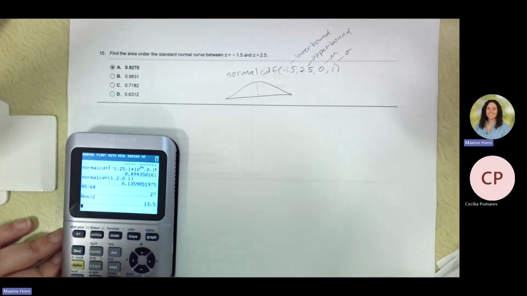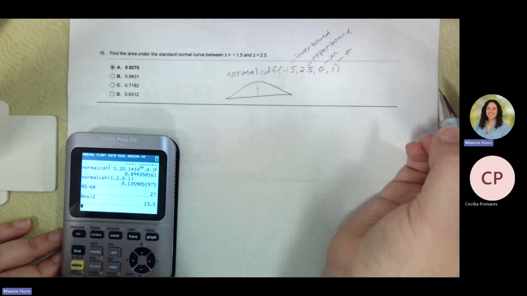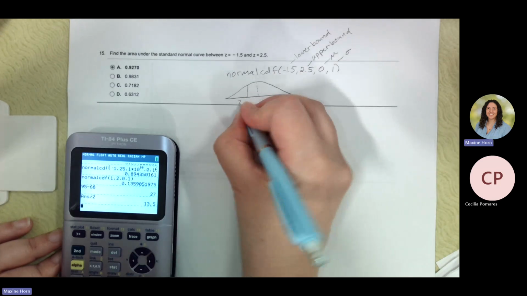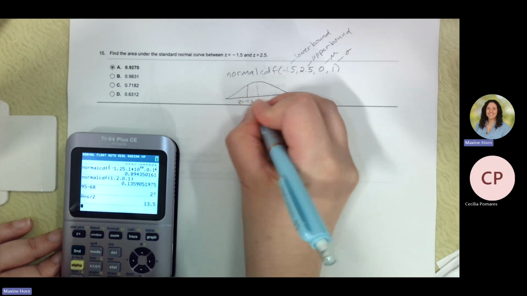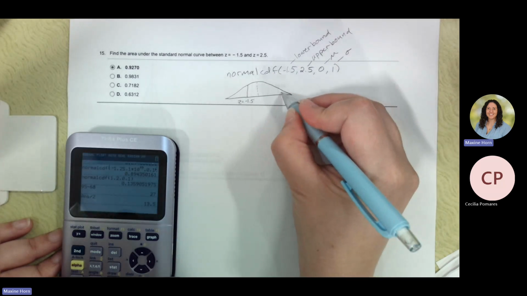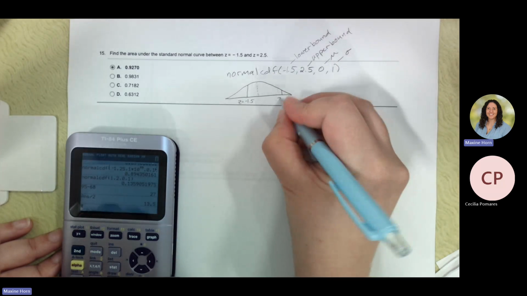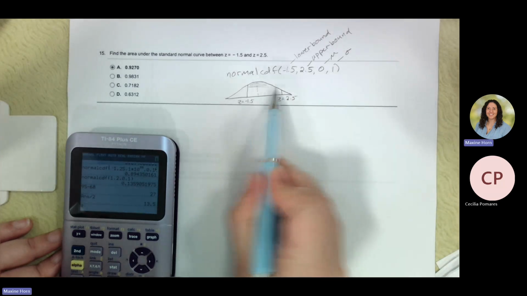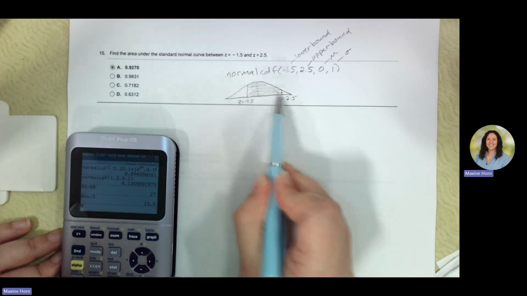It's always good to make sure that you can picture what they're asking for. Here's the mean. A z of negative 1.5 is over here on the left. A z of 2.5, so we're going 2.5 standard deviations. So this is the area that we're finding.